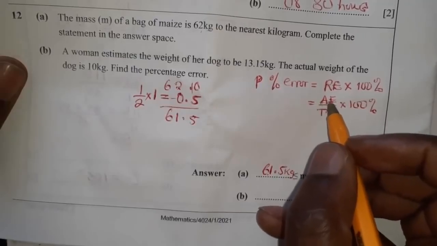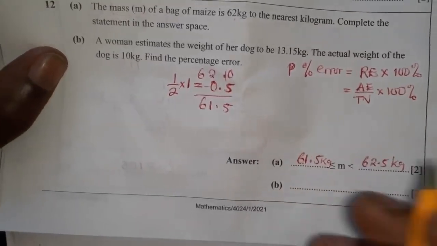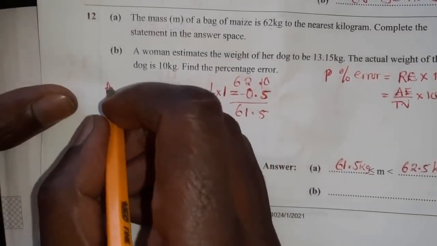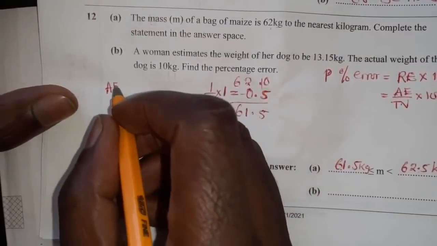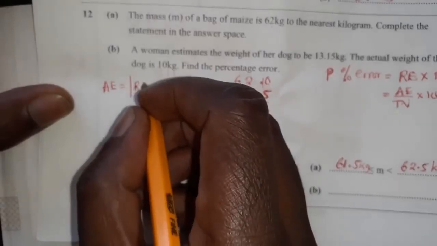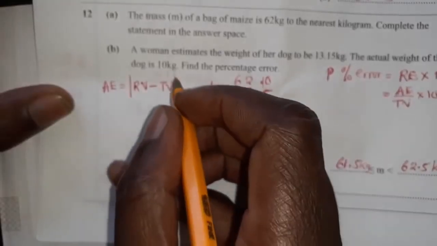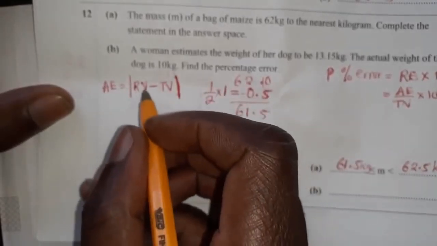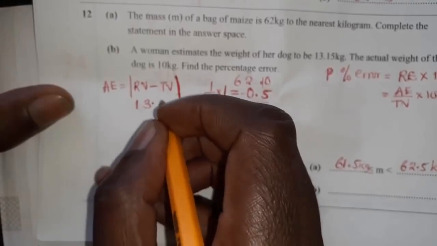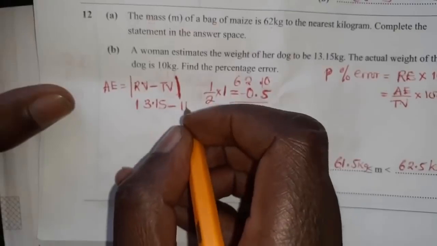How do we find the absolute error? So the absolute error in this case is found by, we can say, recorded value minus true value. So the recorded value here is 13.15 minus the true value, which is 10.